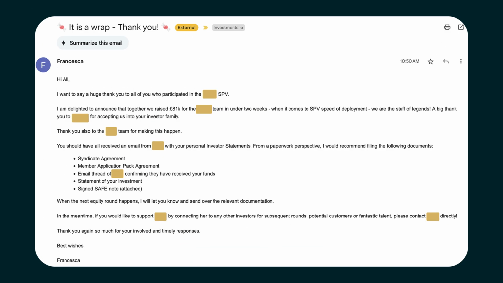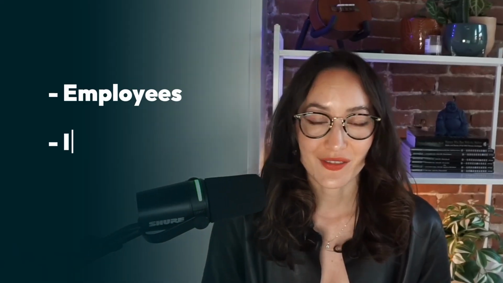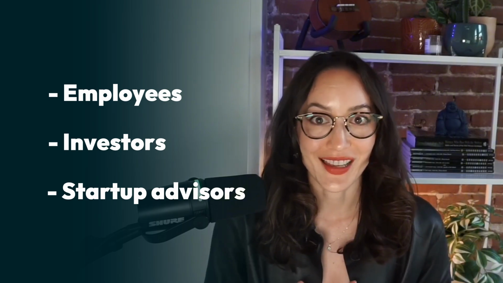Essentially, we're asking who owns what. As your company grows, you'll start issuing all different kinds of equity ownership, either shares or rights to ownership. This goes to people involved in the business like employees, investors, and startup advisors like me. The shares given out have different types of rules.